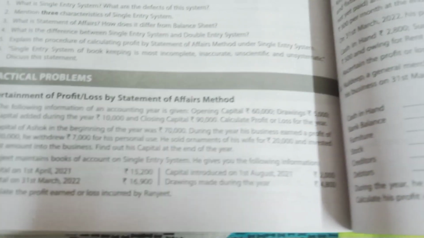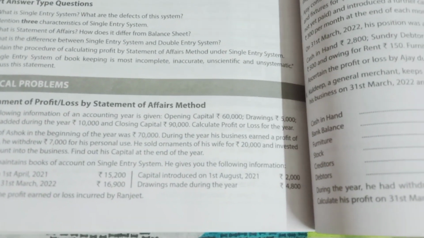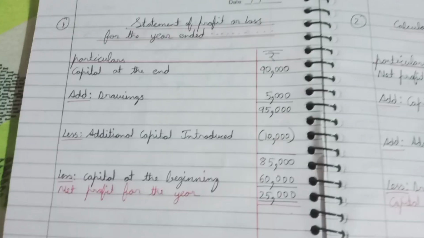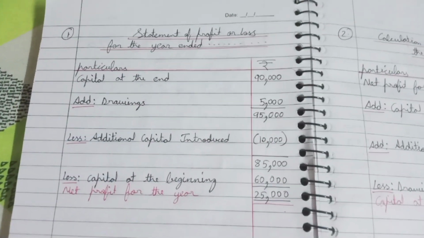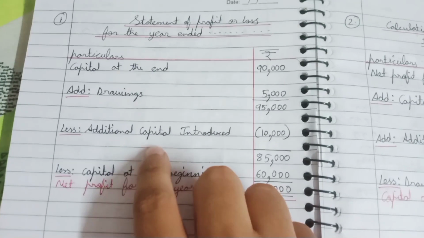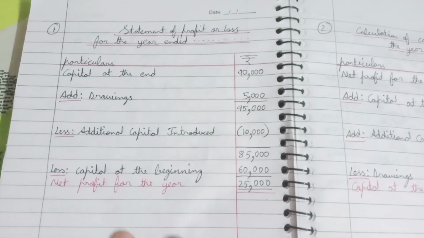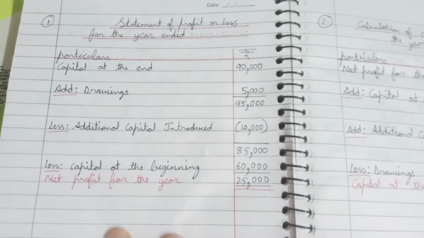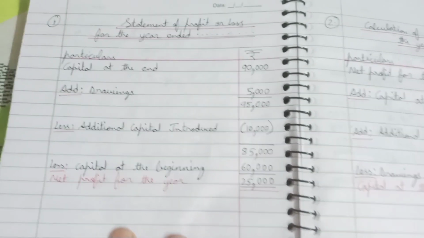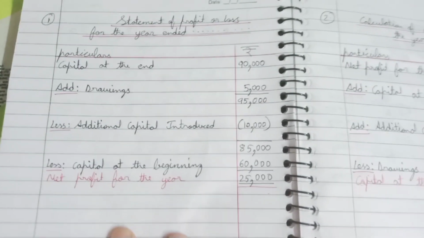Here we have the solution of the sum. Statement of profit or loss: what was the formula for this sum? I said in the beginning of the chapter, profit is equal to capital at the end, add drawings, less additional capital introduced, less capital at the beginning. This is the formula to calculate profit.